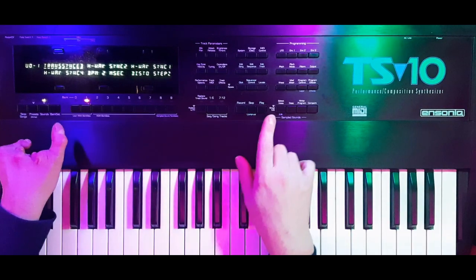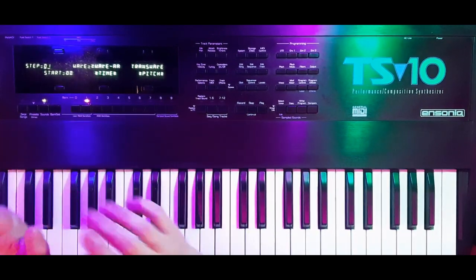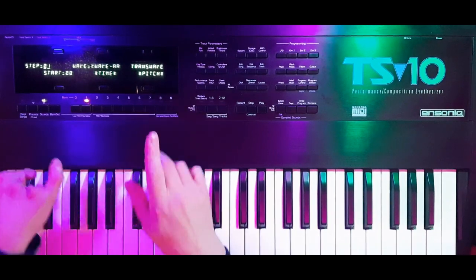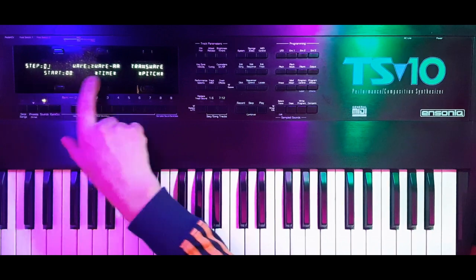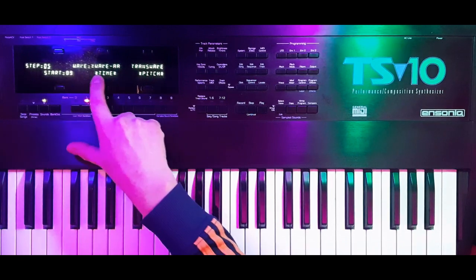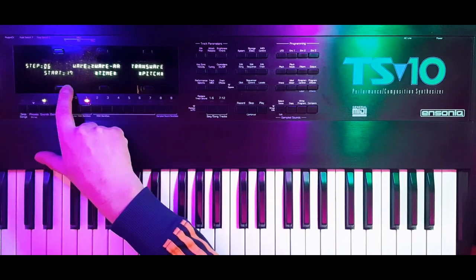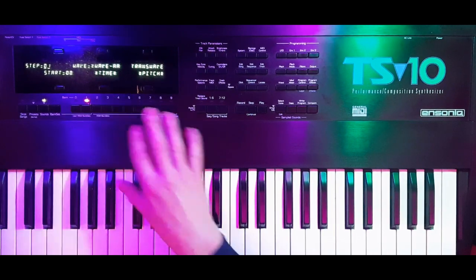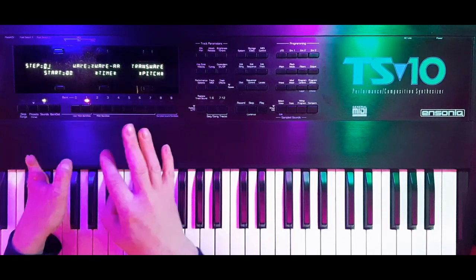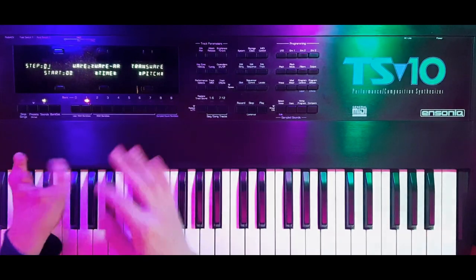I already showed you that in the Hyperwave menu we can adjust the sample start point. Now this is very useful. In the first place, what you could do is set up, for example, 8 steps, each with the same trance wave, and give each step a different start value. Now each step will play a different location of the trance wave. By doing this, we can create a sort of time-synced sample and hold effect like this.